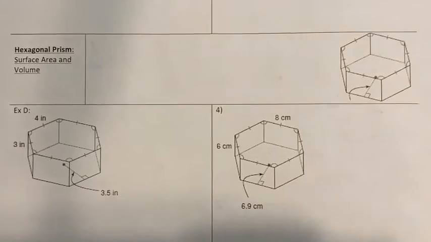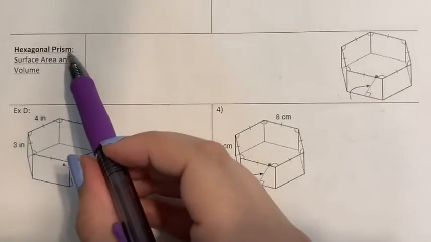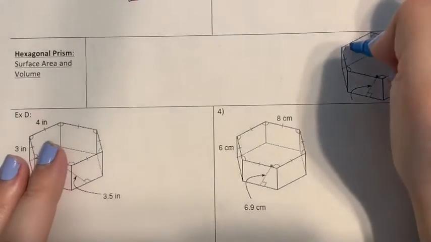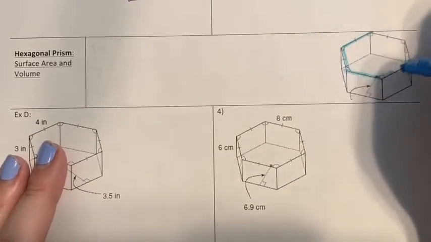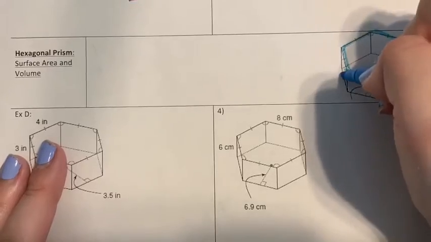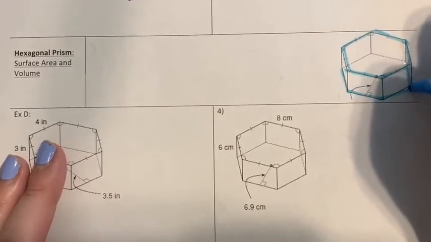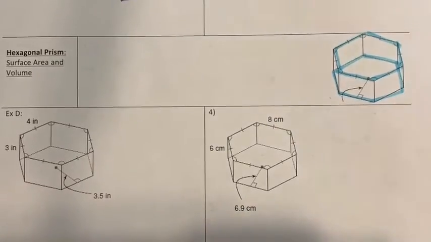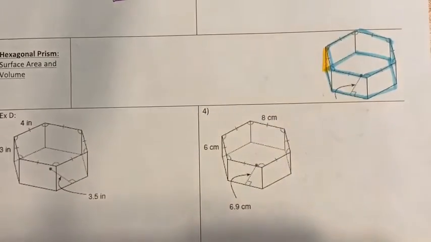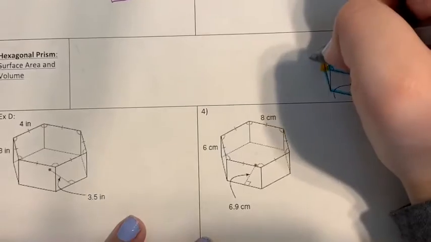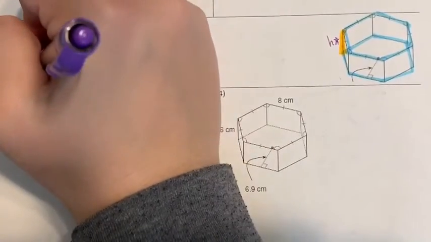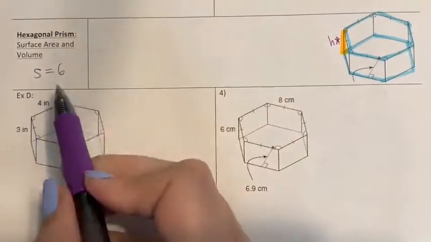All right, very last type of prism is a hexagonal prism. You can look at your prism and now you can count and see hexagonal, meaning 6 sides. So we have a hexagon on the top, hexagon on the bottom, and your height, how much it's being stacked, you can see that would be our true height. You could make a note that hexagonal means that your number of sides is equal to 6.